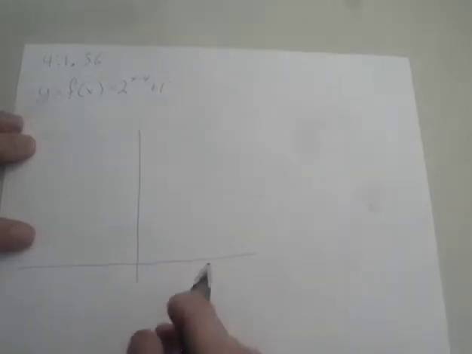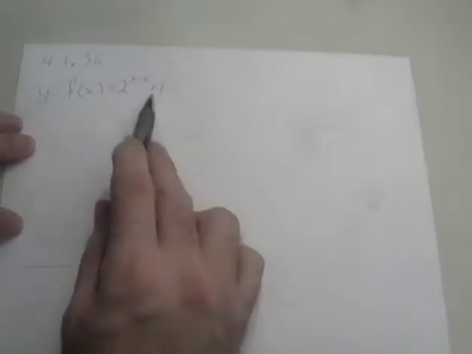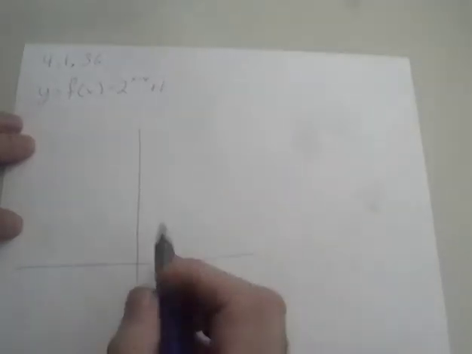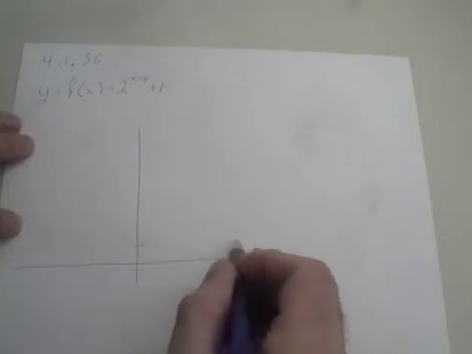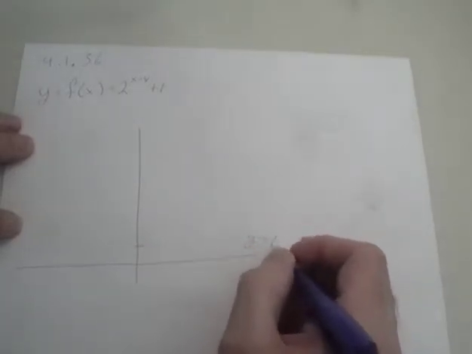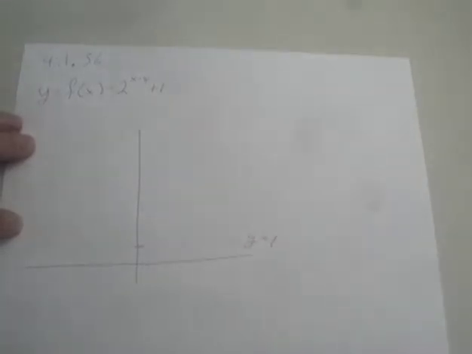First, make your crosshairs, but since everything's occurring above the x-axis with an exponential graph, I'm going to move the x-axis down to give me more space above. The first component I graph is the +1, so I'm going to make a little mark there. This is going to be the line y = 1.